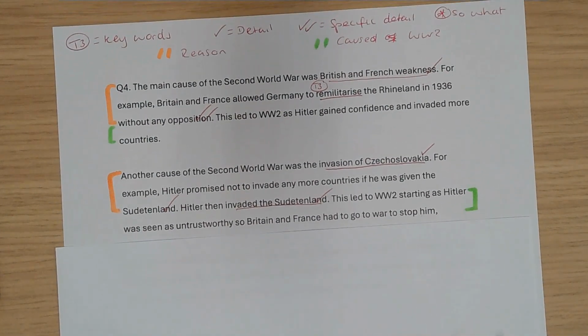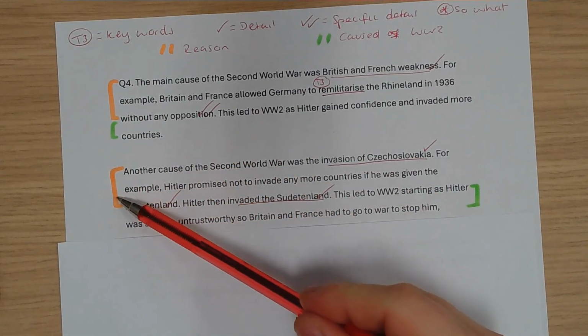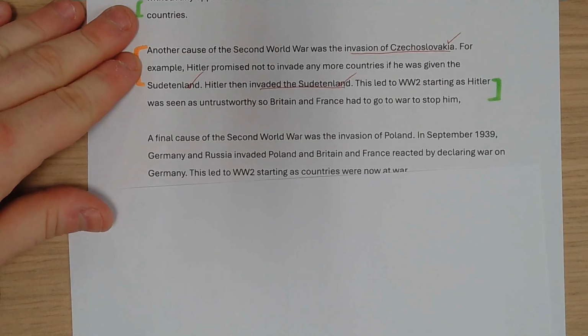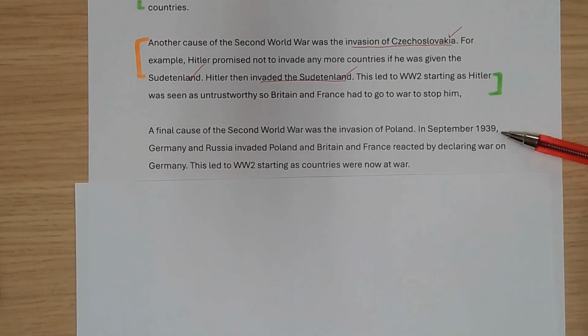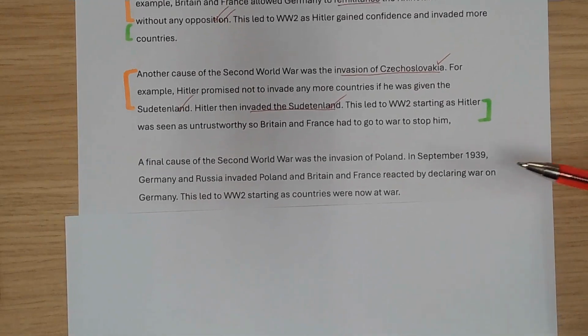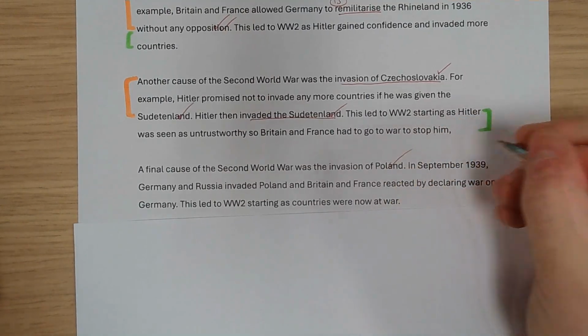So what you can see here, again, there's detail and it's hitting more about the reason. Okay. And then you've got another reason, and again, you can keep going with these reasons. Don't be afraid to write down as many reasons as you can to get 1 to 4 marks. So, a final cause of World War II was the invasion of Poland.